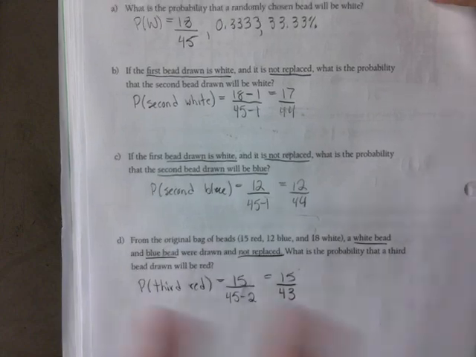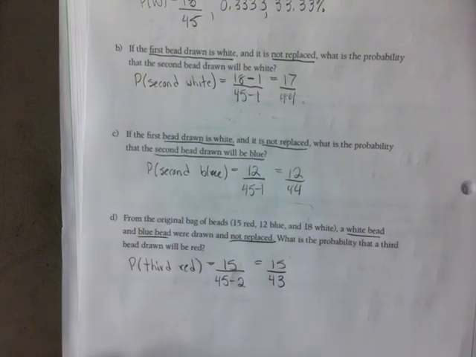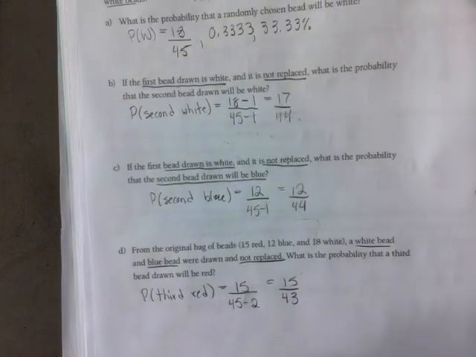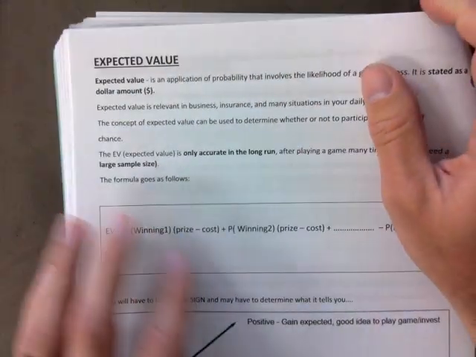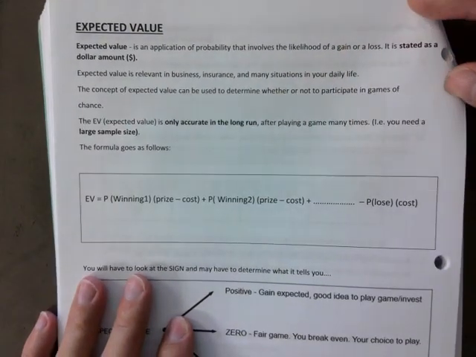Any questions on replacement, not replacement? Okay, so I'm going to skip through quite a few pages of practice questions because I want to go over the last concept. I'm skipping all the way to page 69. So this is our last concept.